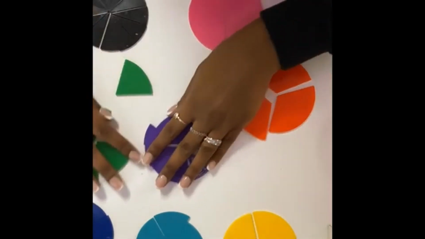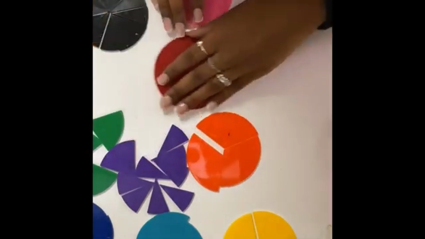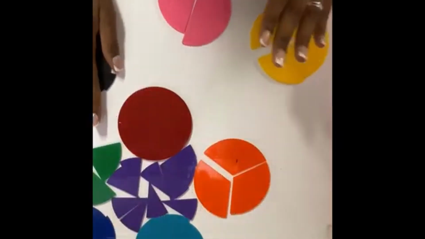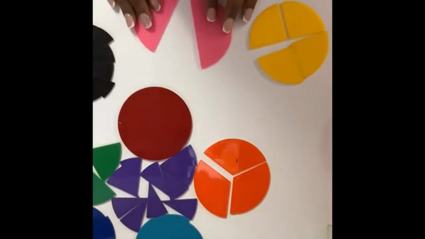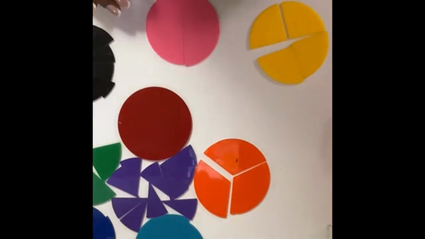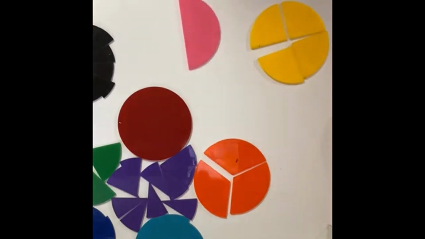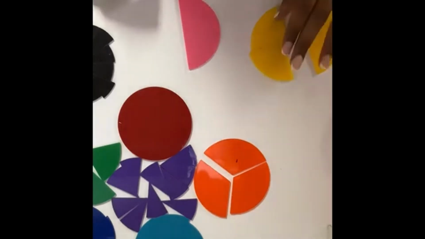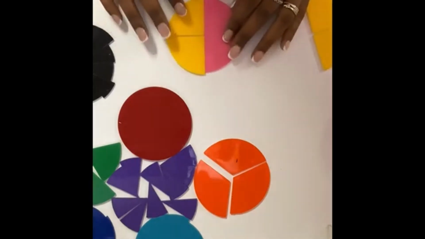So we are going to work with our fourths today and our halves for this example. So I want students to show me 2 different ways to show 1/2. Well, I could, of course, work with the halves itself and just have 1/2, but I also want students to show me that using the fourths. And to show me that, students would show 2 out of the 4, and students can make this comparison.